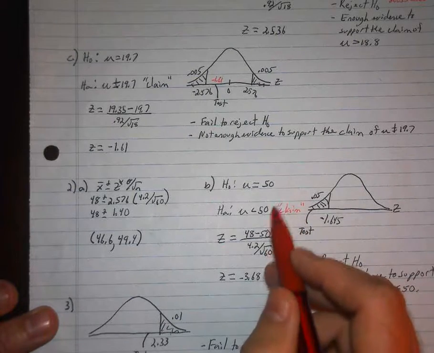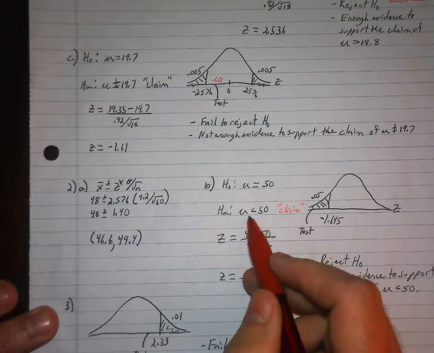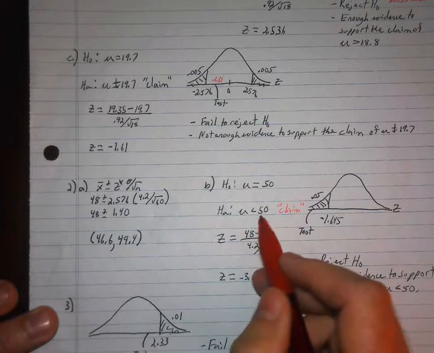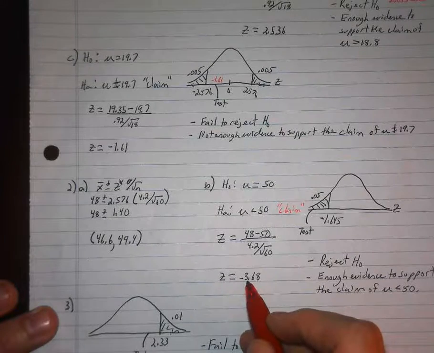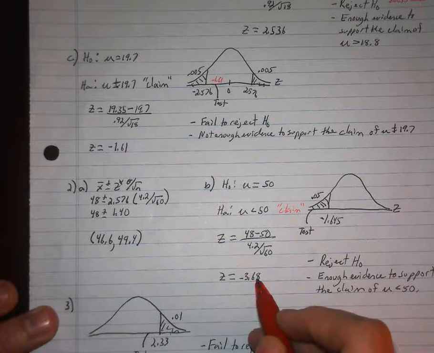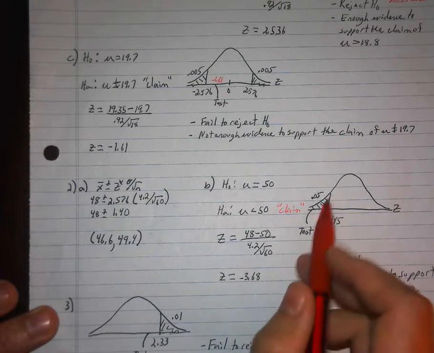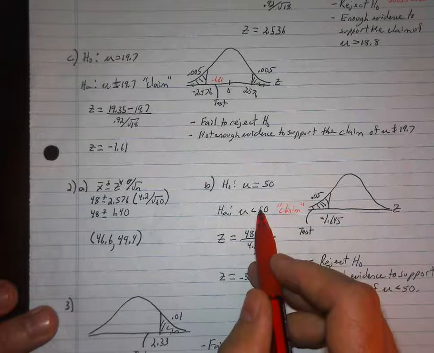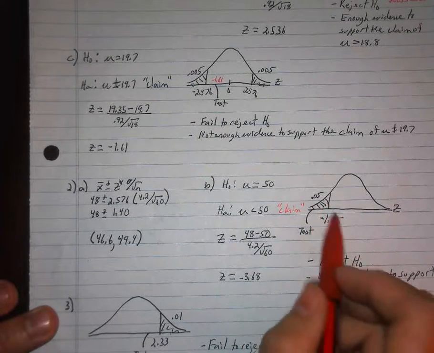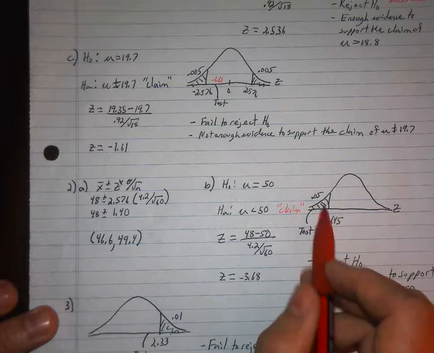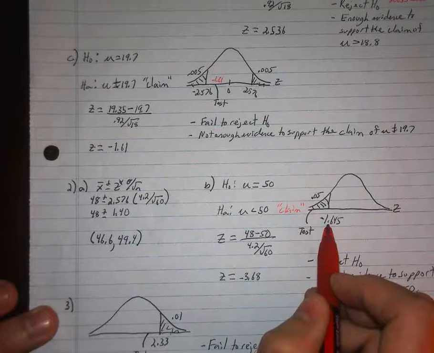Then for testing the claim that the mean number of points in women's high school games is less than 50, we find our test statistic, negative 3.68. We had a one-tailed test because mu is less than 50, which means we're on the left-hand side. Alpha was 0.05, so the z-star value that goes with that is negative 1.645.